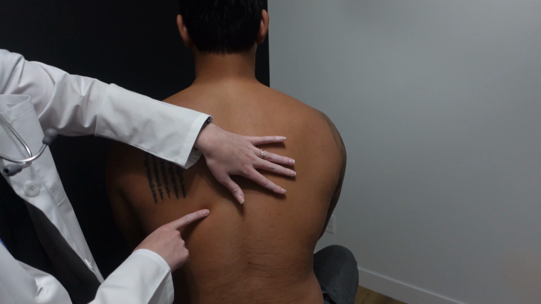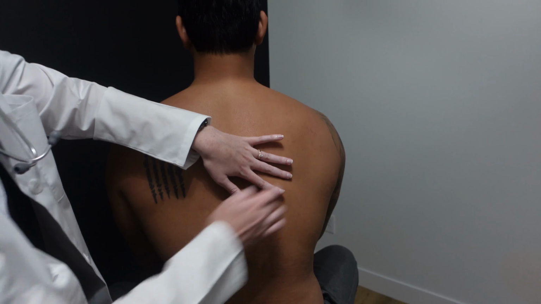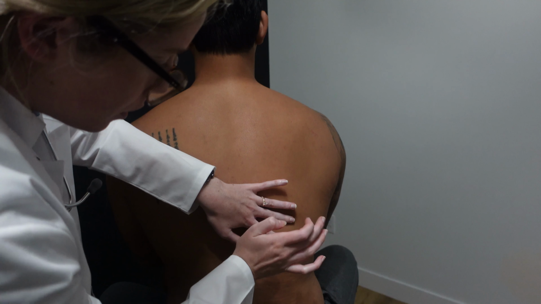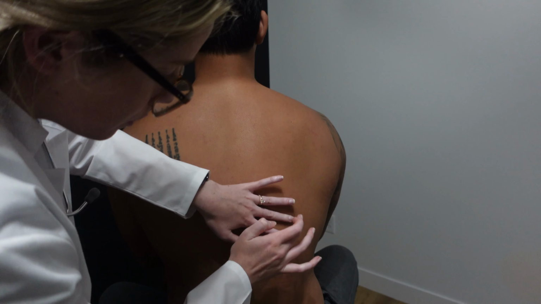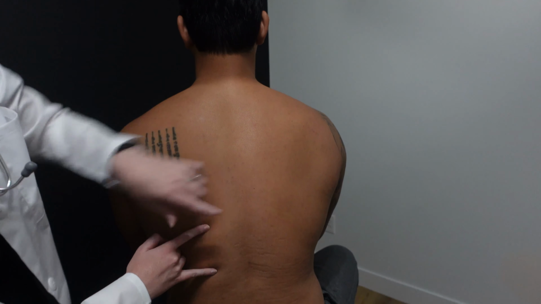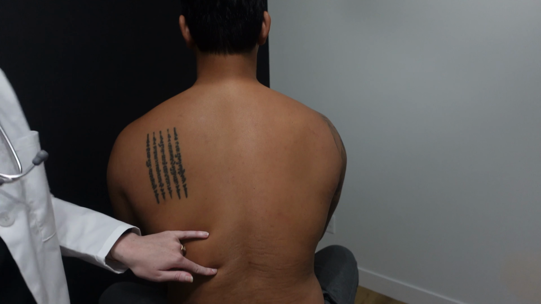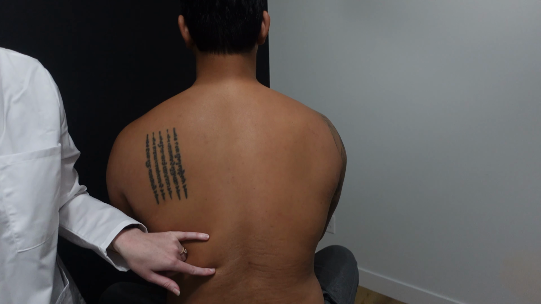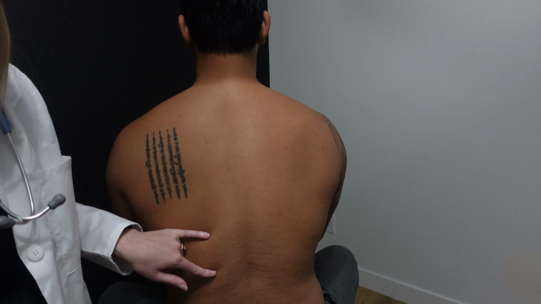Same thing, let all your air out. It's kind of hard to hear. Okay, about right there. So his gap was about this long. On a healthy individual with healthy lungs, between about 3 and 6 centimeter gap is normal.